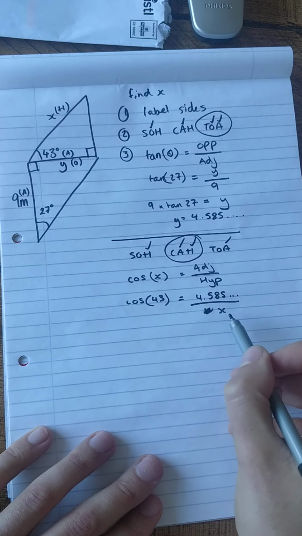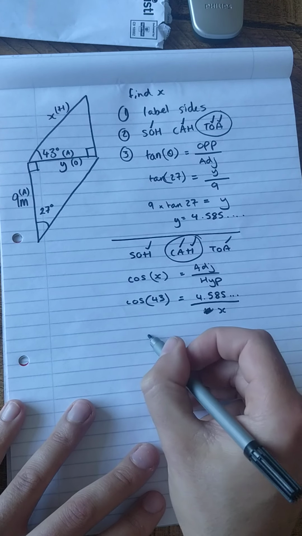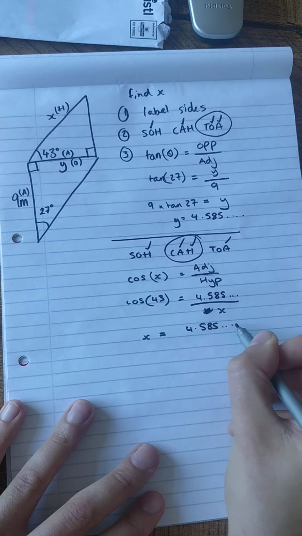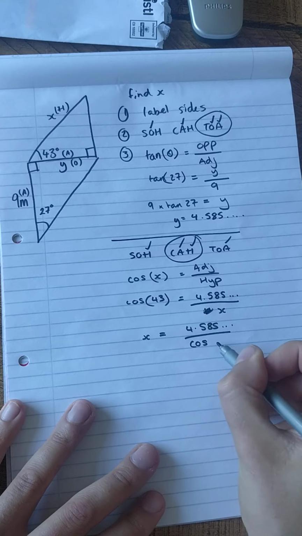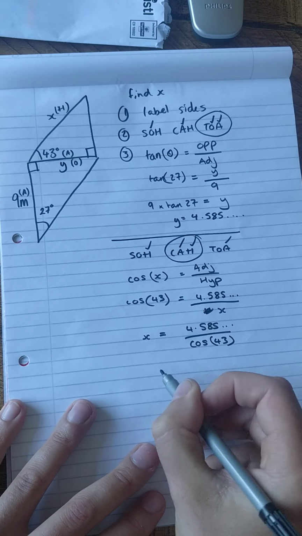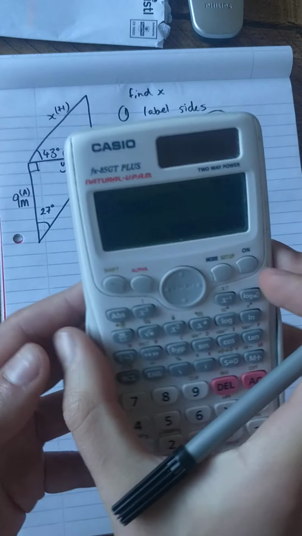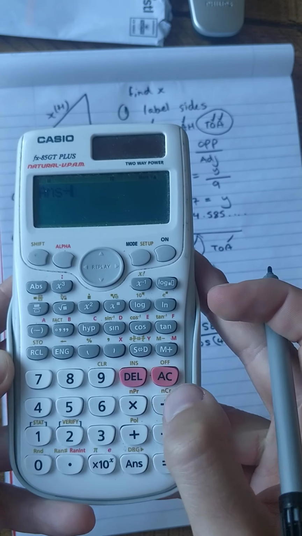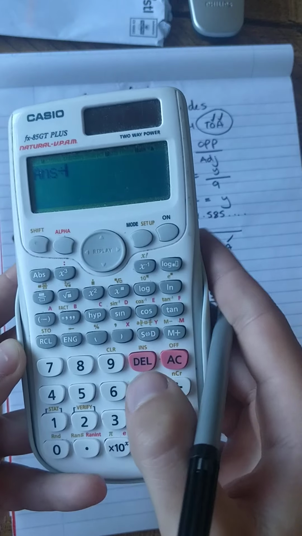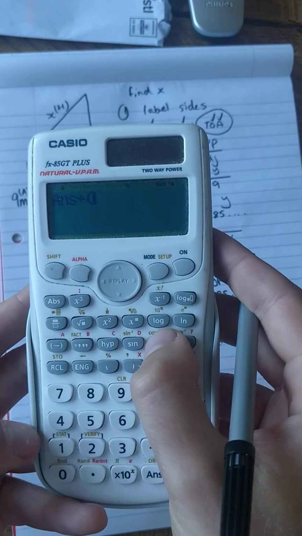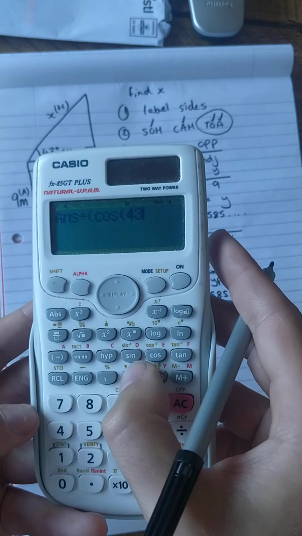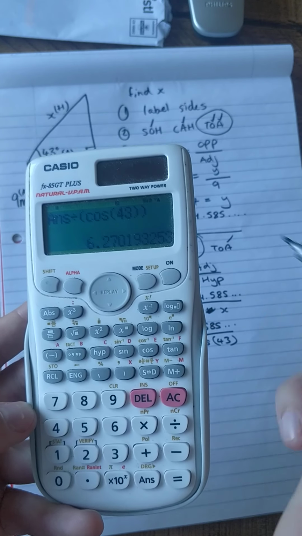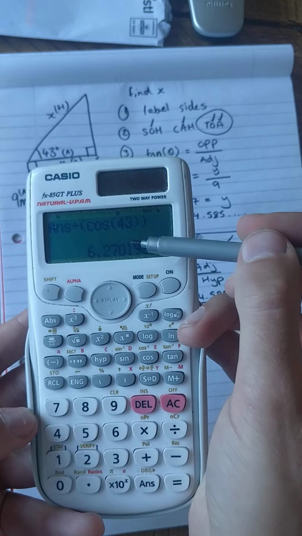Now I've got to rearrange this, so x is equal to 4.585 dot dot dot over cos 43. So all I'm going to do is answer divided by, so that keeps it all there, and I'll do it in brackets, cos 43. I don't think you actually need brackets, but I always do anyway. And I get 6.27.